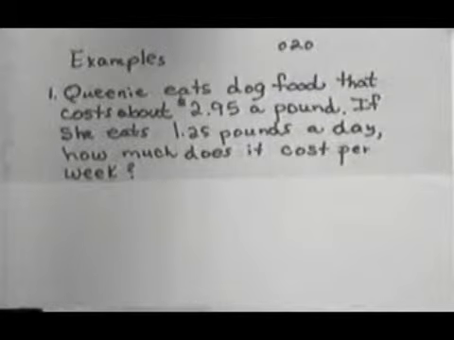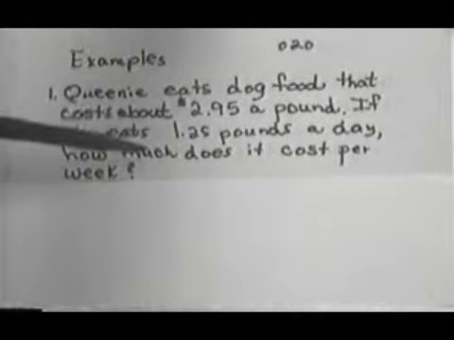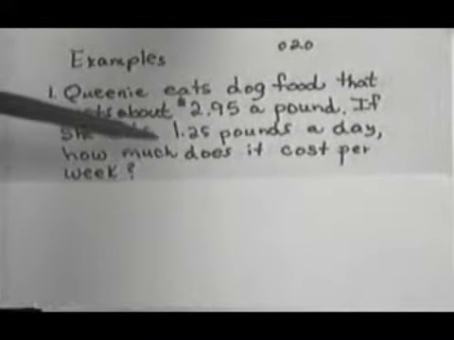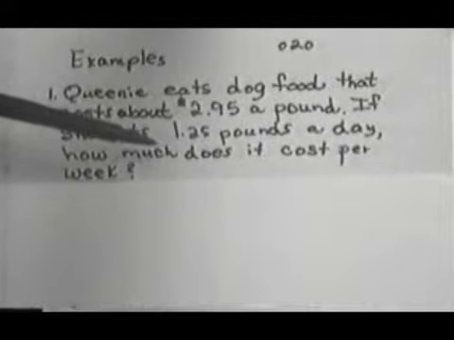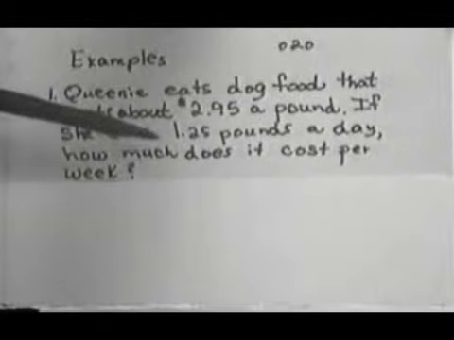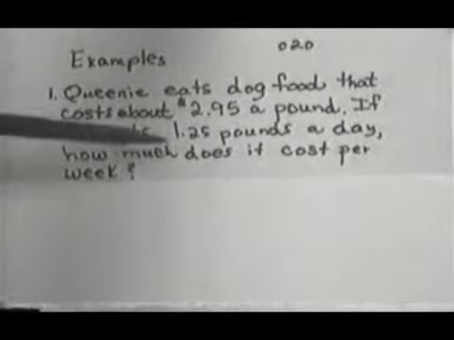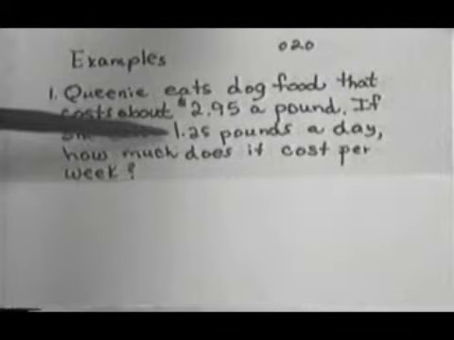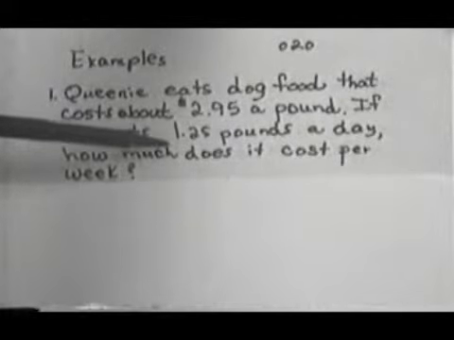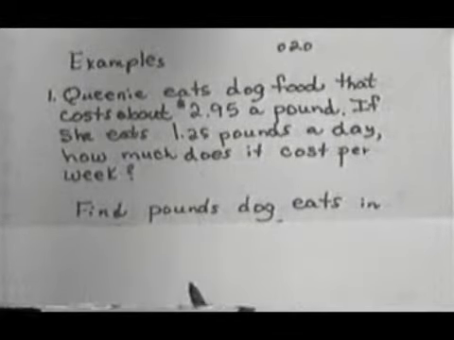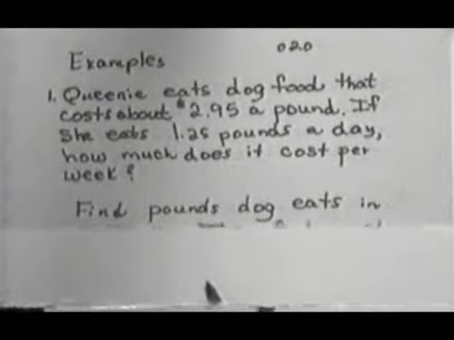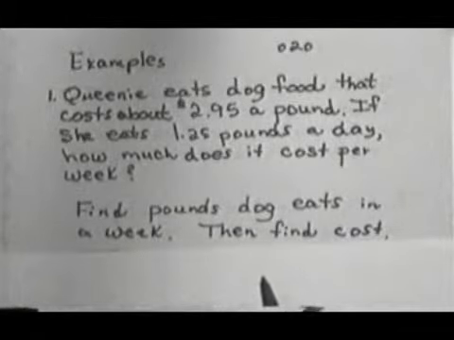So what we might do is, first of all, if it tells us what she eats a day, we're saying we're going to feed her the same thing every day. So every single day of the week, she's going to eat 1.25 pounds of dog food. If she does that every single day for 7 days, that's like the repeated addition we were talking about. So if we multiply by 7, that should tell us how much she eats for the whole week. So we're going to find the number of pounds the dog eats in a week, and then we can find how much it's going to cost to feed her.